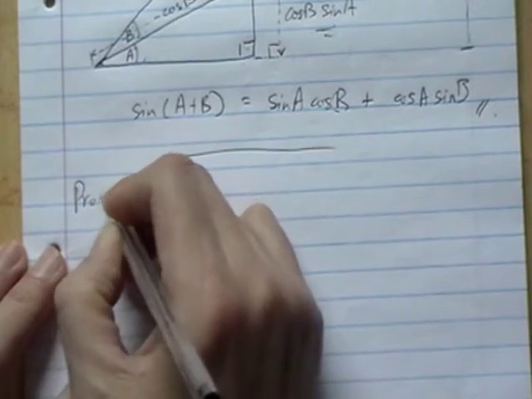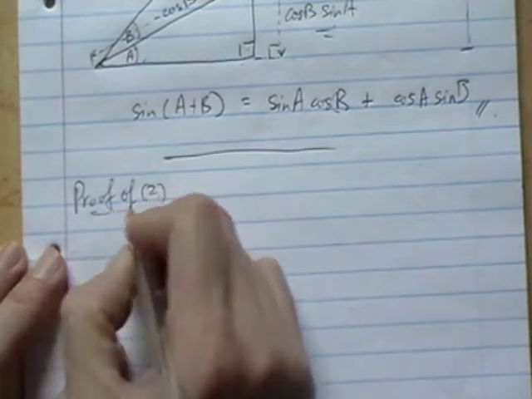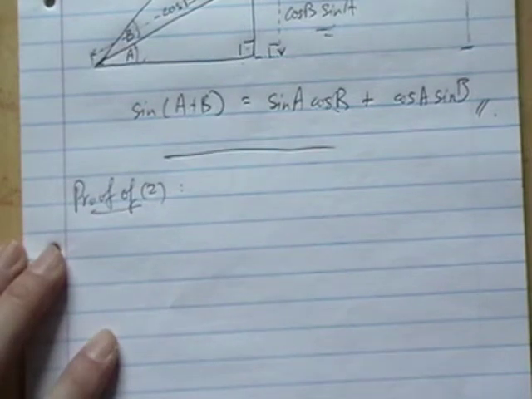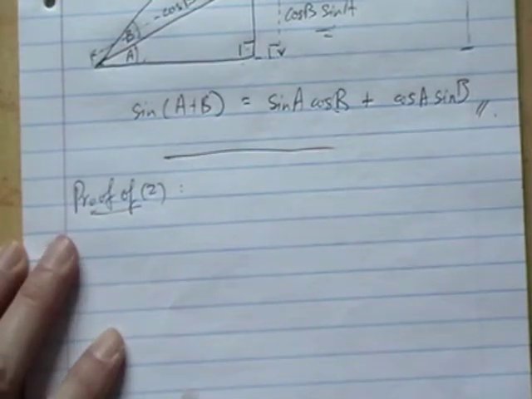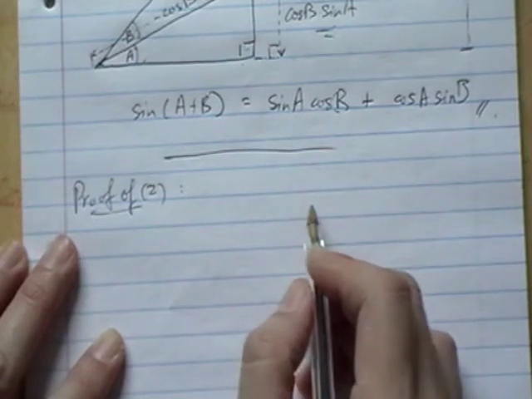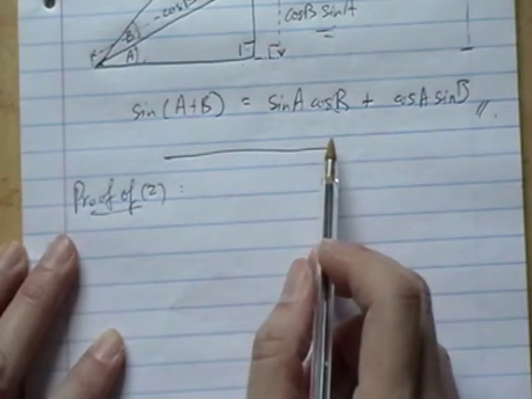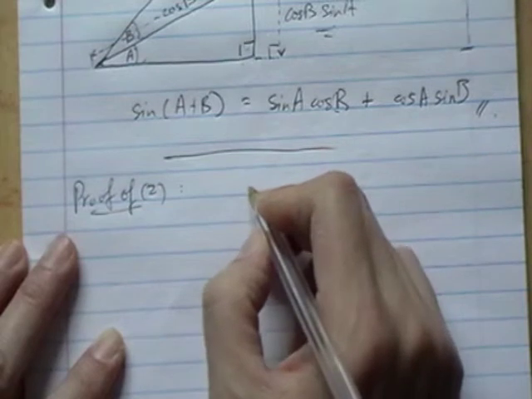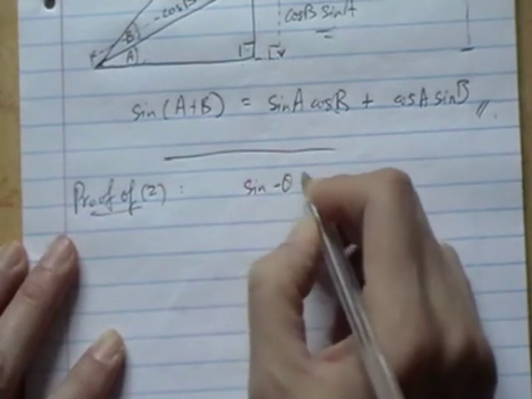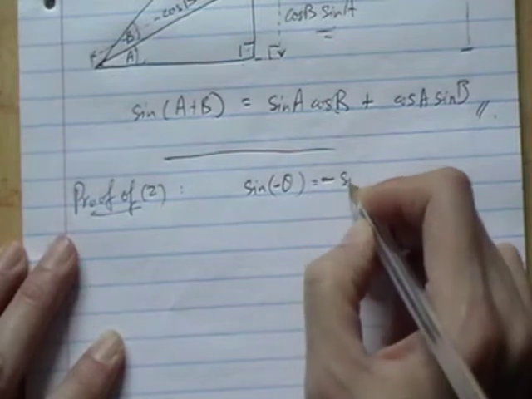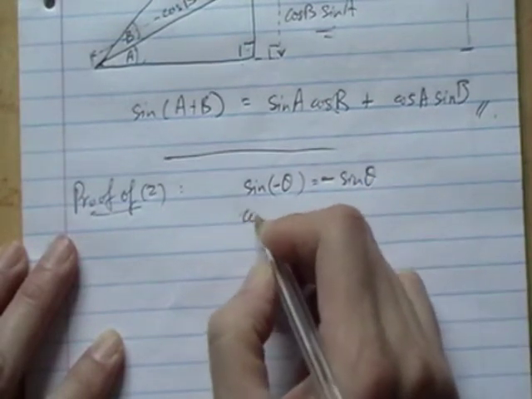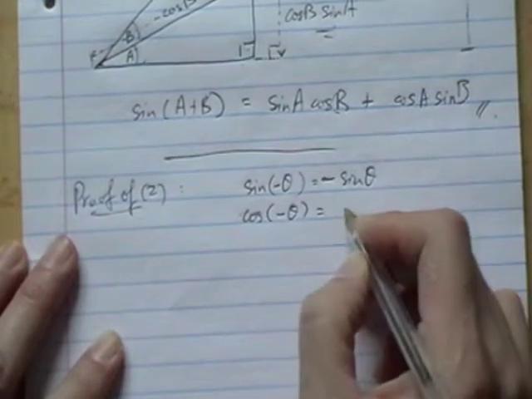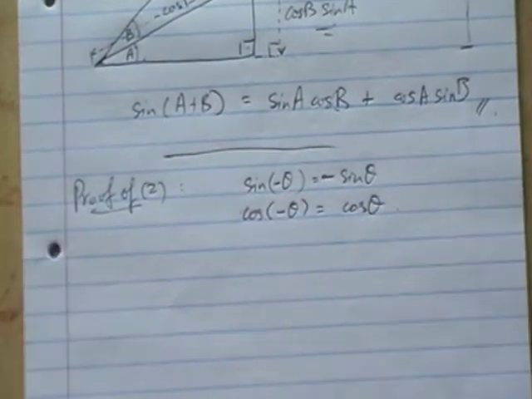I want to do the proof of 2. And in this case, let me start by saying that we would have to make use of this result, that sine of minus theta is equal to minus sine of theta, and cosine of minus theta is the same as cosine of theta. Okay, so I shan't prove it here, I shall just assume that this is correct.